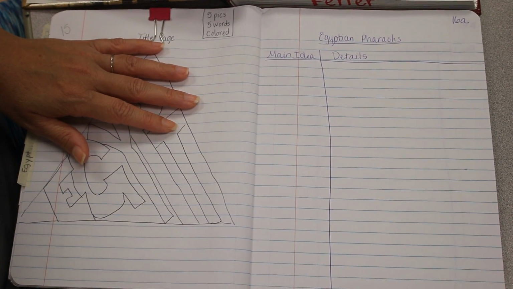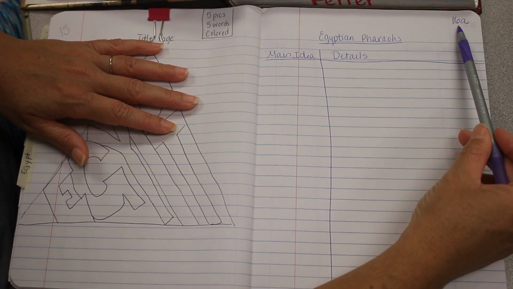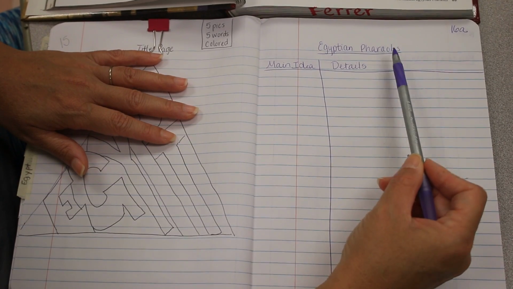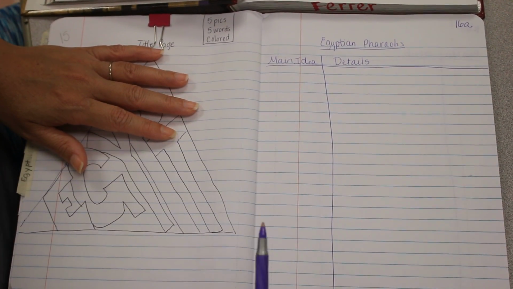Go ahead and pause here so that you can see that you need to be on page 16A. Write Egyptian Pharaohs, main idea, and details. Pause now.